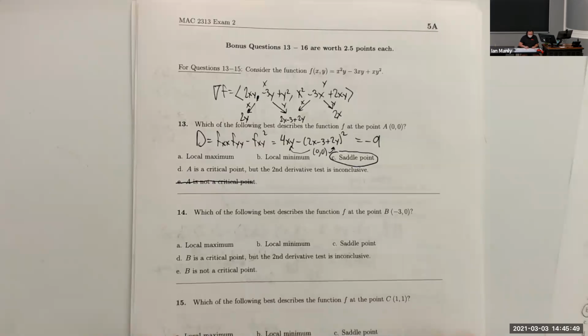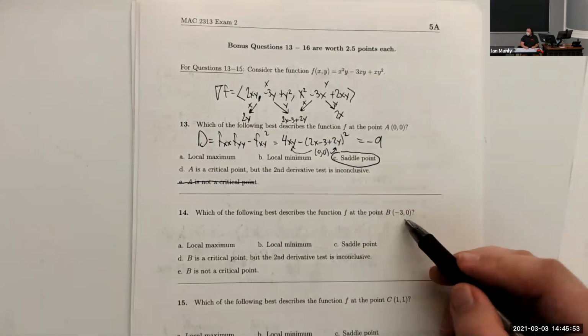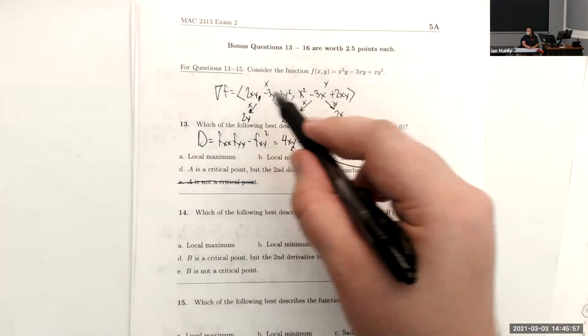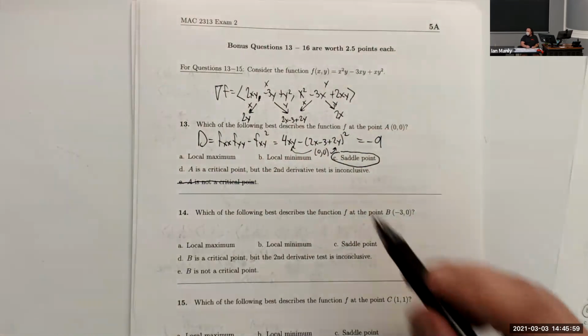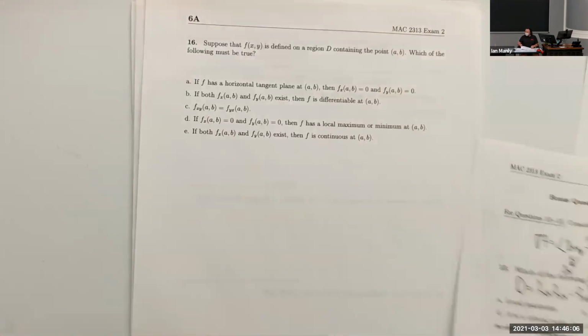The other questions follow exactly the same method here. You just plug in these points into your second derivative test. Well, first you need to plug them into here to make sure they're a critical point, and then you plug them into the second derivative test here. All right, I'll actually do those problems 14, 15, and then also 16 here.